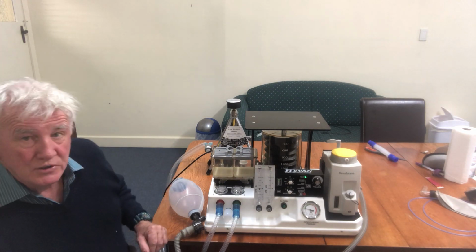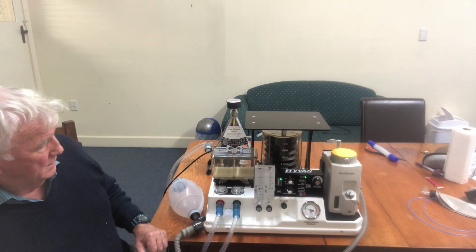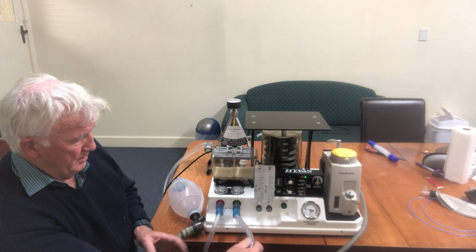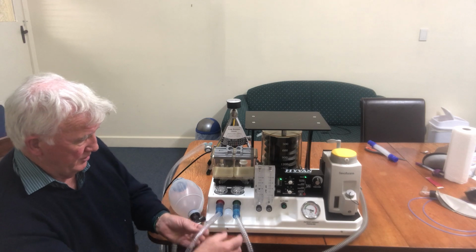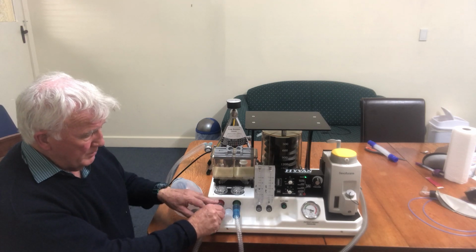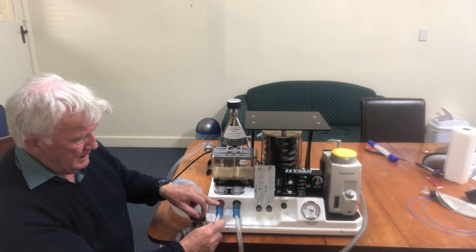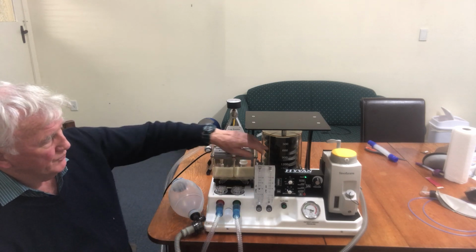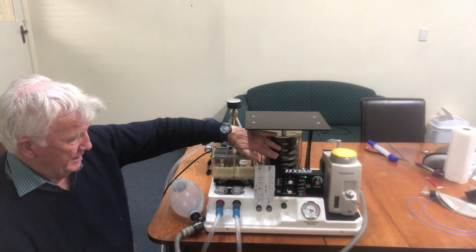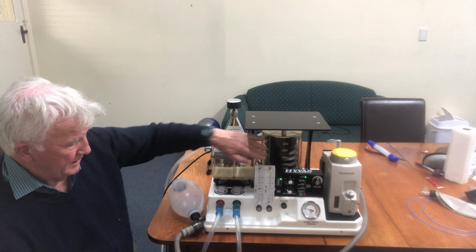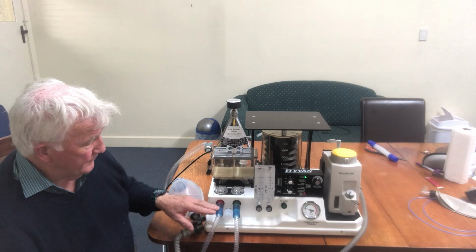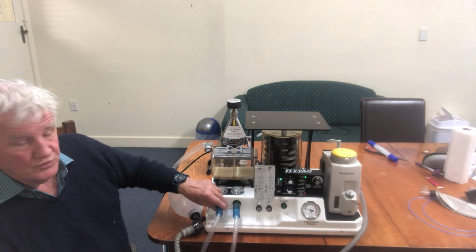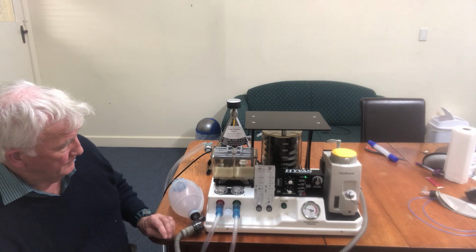So this is the Hyvan circle-based anaesthetic machine, simple enough machine. You've got your inspiratory limb to the patient and the expiratory limb coming back from the patient. Normally there would be an APL valve here, but we don't have an APL valve. We incorporated the spill valve in the ventilator mechanism. And that's, to my mind, a very safe thing to do because we no longer have the problems you can get with overpressurization with the APL valve.